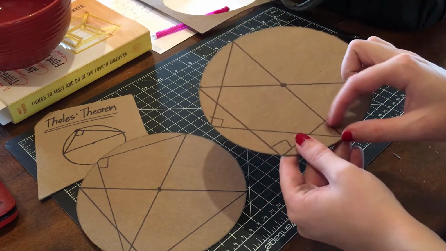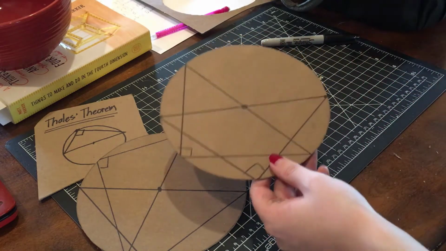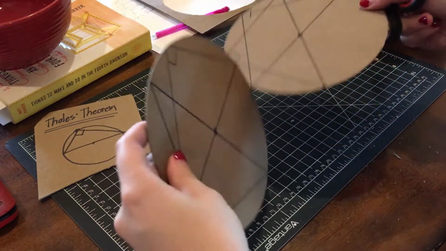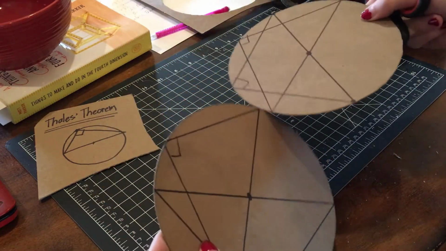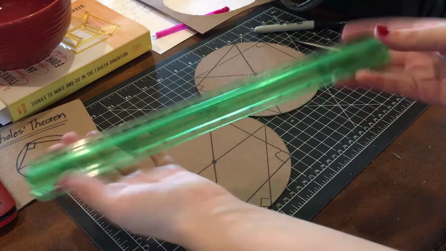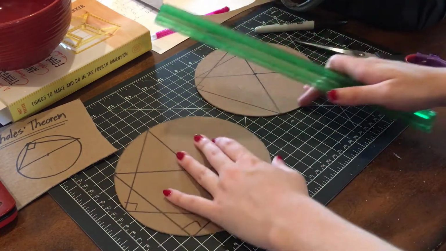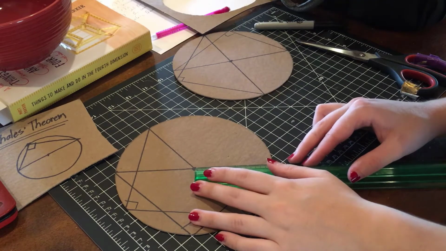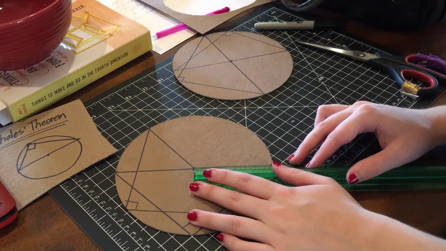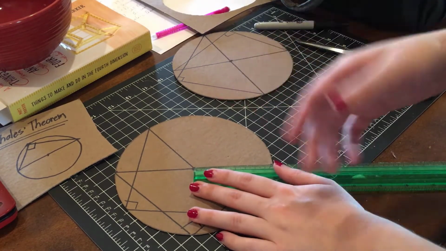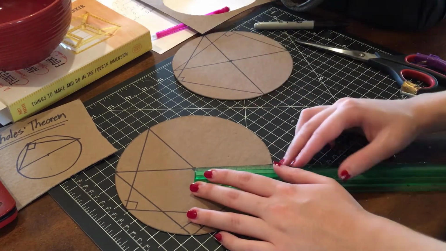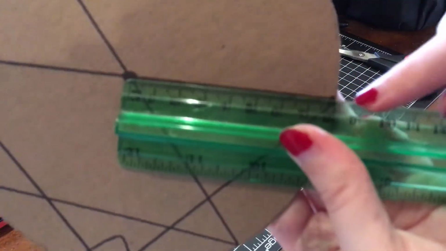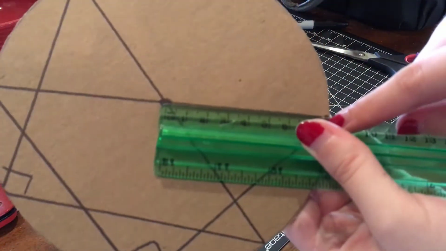Now we just need to figure out how far in we need to cut in order for these to slot together in just the right way. To do that, all we need to do is measure the radius. I'm going to do so in centimeters. And then we're going to multiply by our percentage. It looks like our radius is about 8 centimeters.